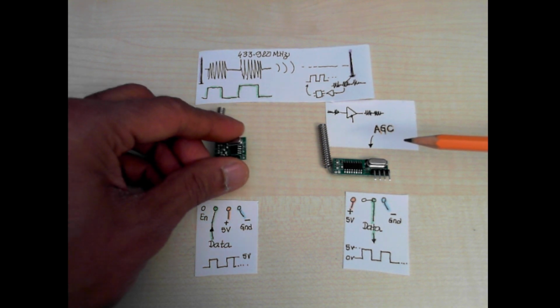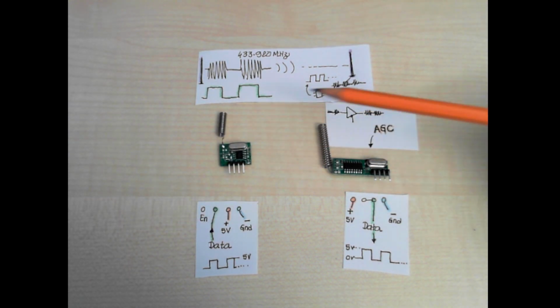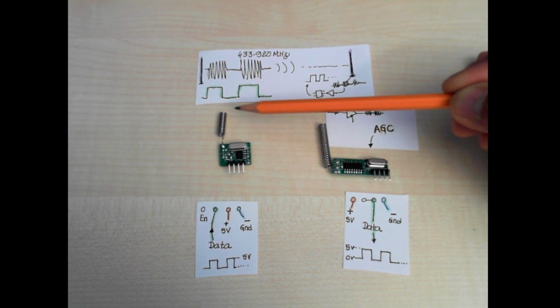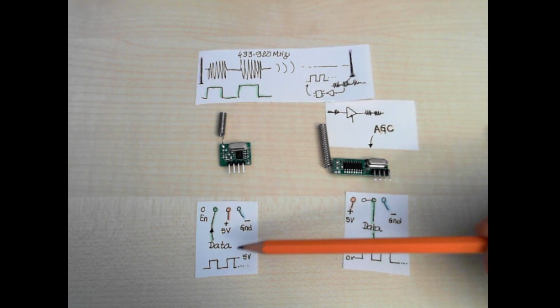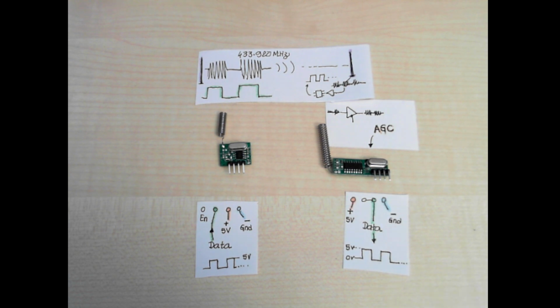But on the other hand, if you have a strong transmitter in the neighborhood, then the automatic gain control is going to latch on to this signal strength, and then you are only going to get data from here to here. So this is a factor that might puzzle you when you see unwanted signals coming on the receiver.